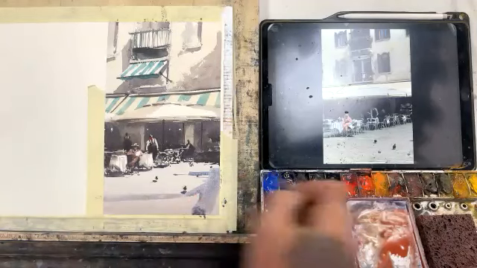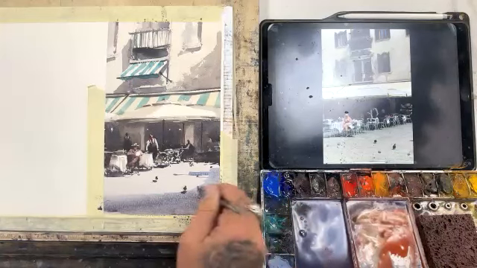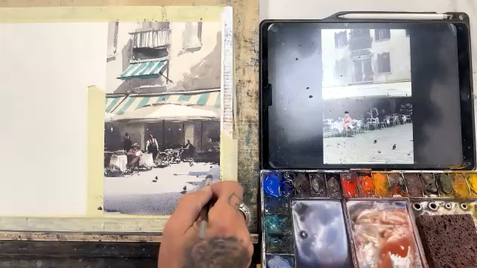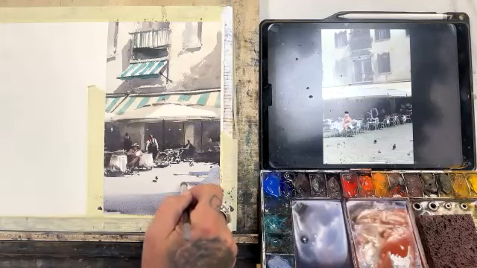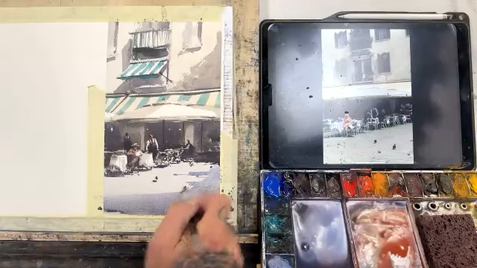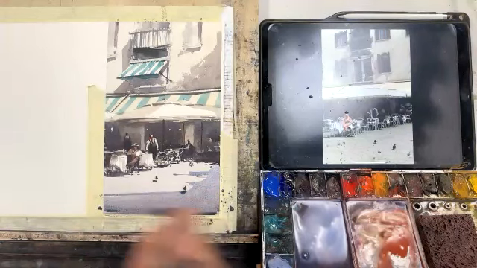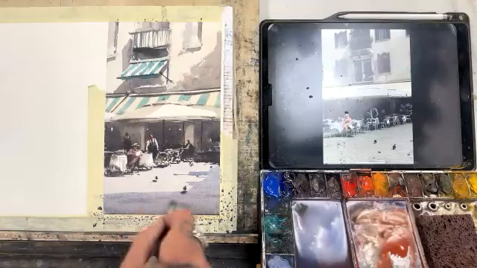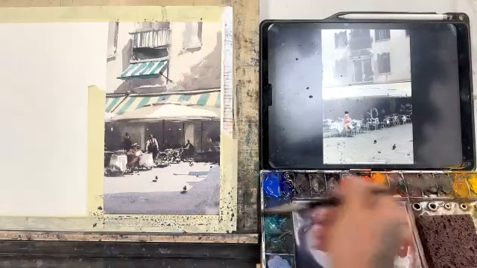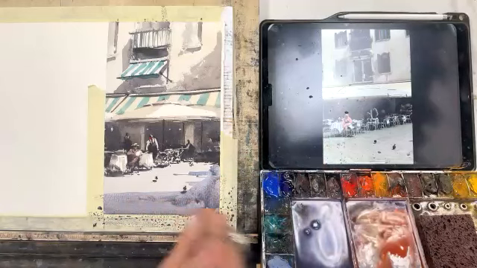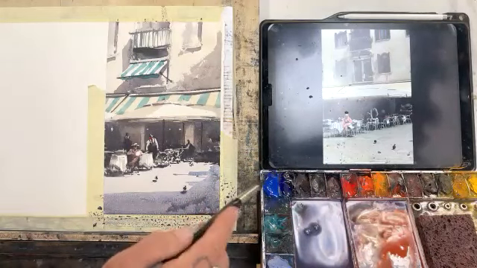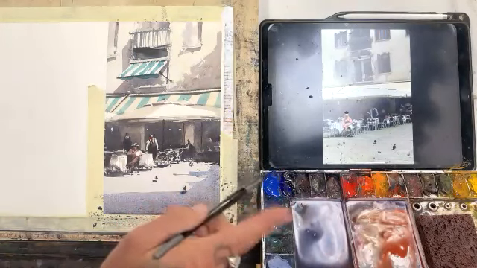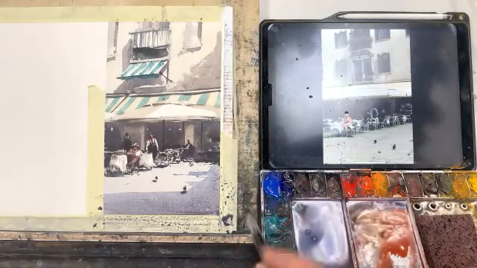Okay, you can skirt him. Okay, that's better. Yeah, I like that. Not too clean. Okay, what do you think?